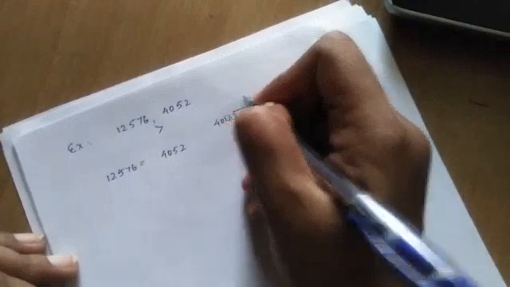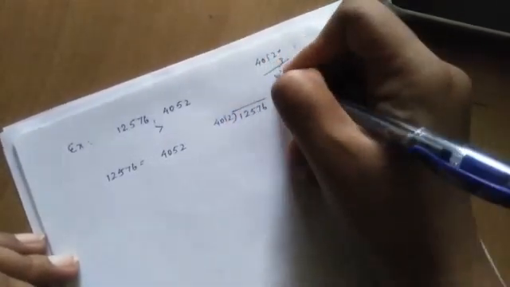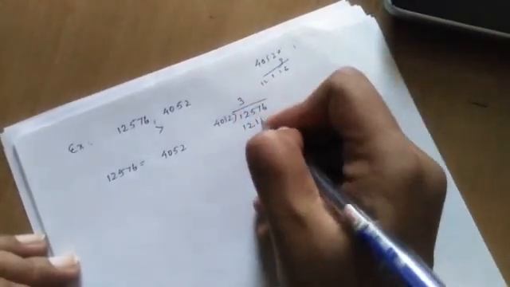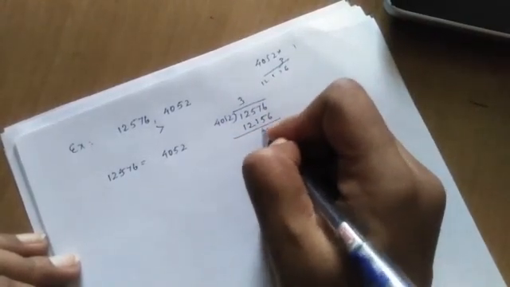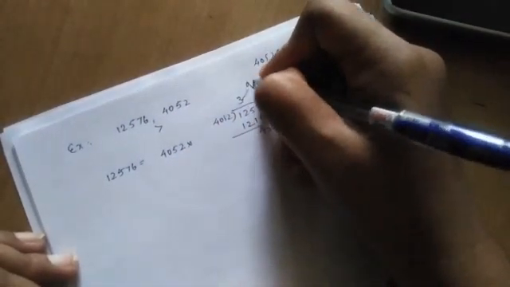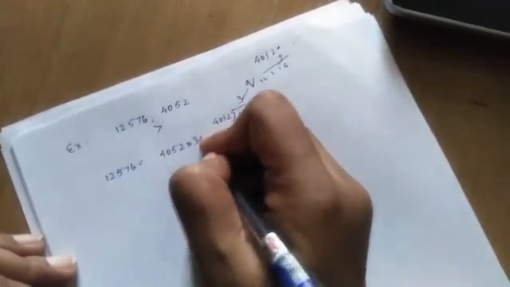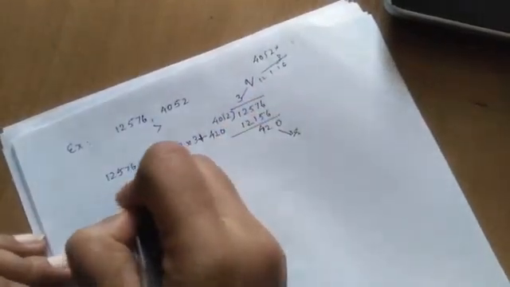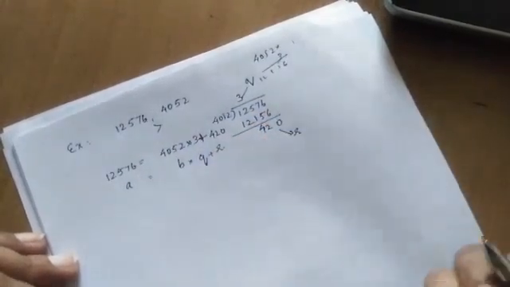The value is 3, 4052 into 3, 12156, remainder 420. The value of Q is 3 and R is 420. So 4052 into 3 plus 420 is equal to B into Q plus R.